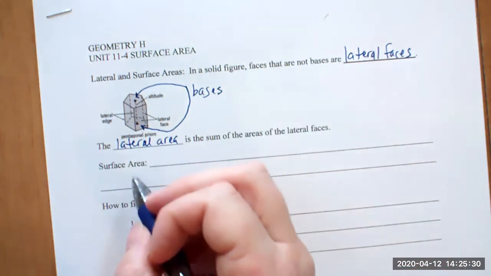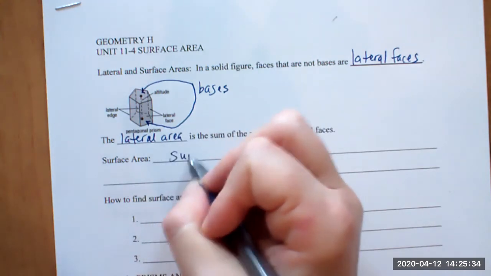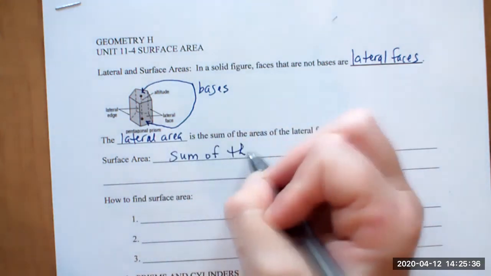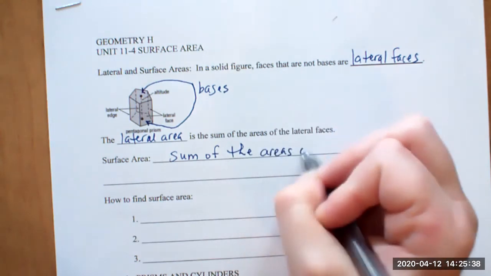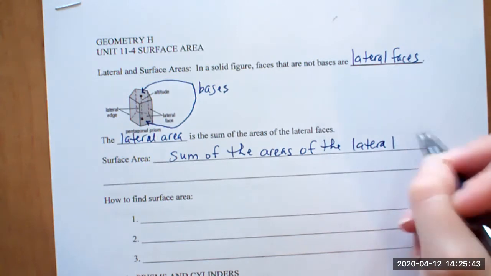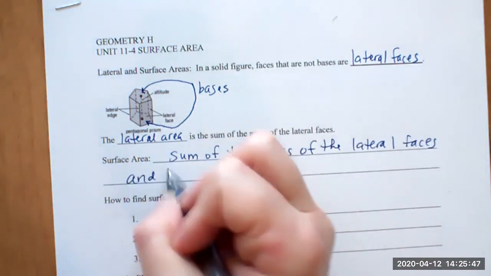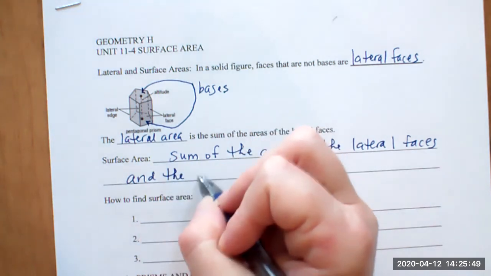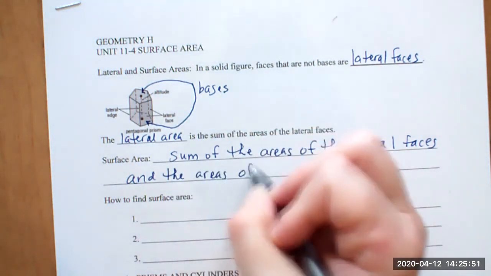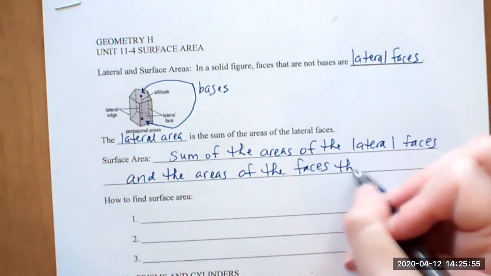So if I want the total surface area, I'm going to take the sum of the areas of the lateral faces and the areas of the faces that are bases.